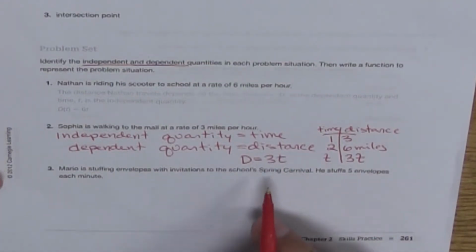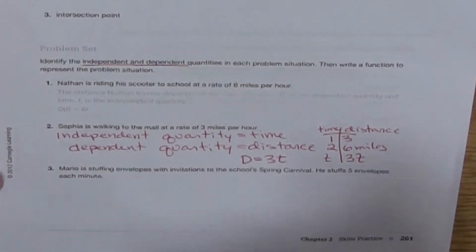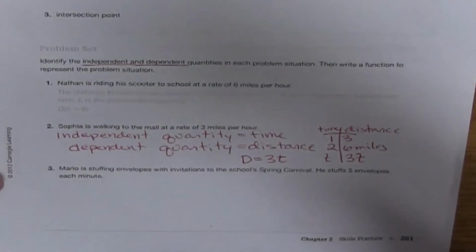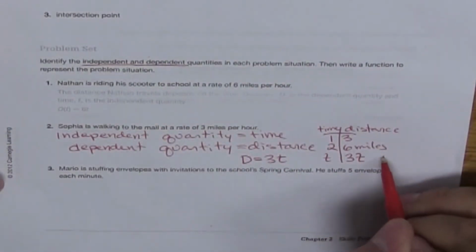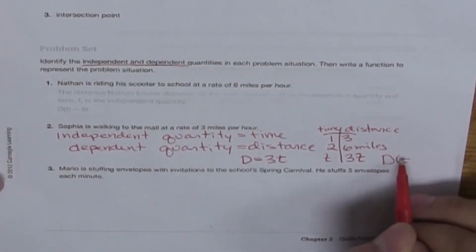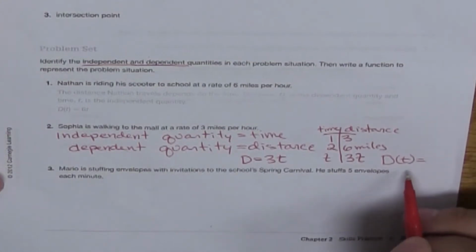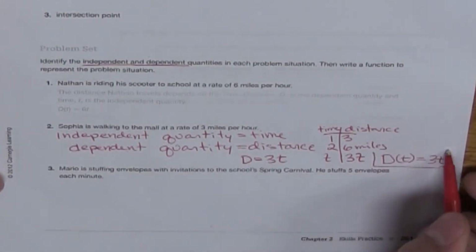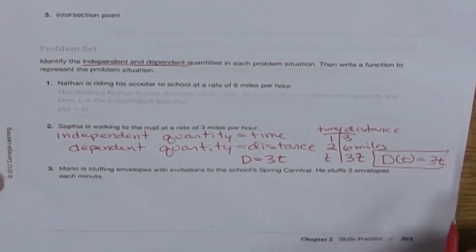Now, some of you guys are going to try to be fancy, and that's fine. Another way that you could write this, but if you're going to do the fancy method, make sure you take that pinky out, stick it out. Look at it's right there. The distance after a certain amount of time, pinky out, is 3 multiplied by time. And that's done. This is my function for this situation. I'm going to put a nice box around that.